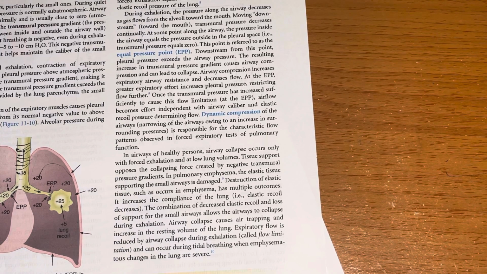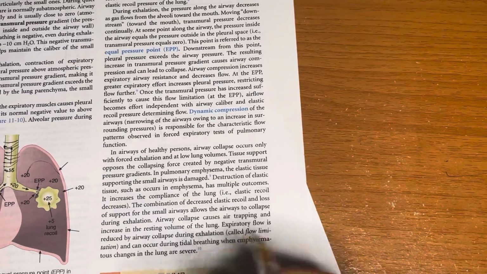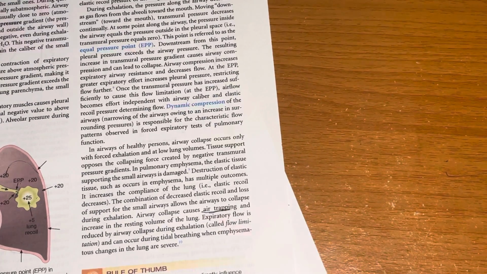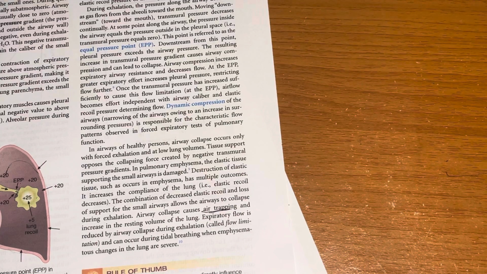Destruction of elastic tissue, such as occurs in emphysema, has multiple outcomes. It increases the compliance of the lung. Elastic recoil decreases. The combination of decreased elastic recoil and loss of support from the small airways allows the airway to collapse during exhalation. Airway collapse causes air trapping. This is what I was just saying earlier, air trapping. So air will be trapped in your lungs. In increasing the residual volume of the lung, expiratory flow is reduced by airway collapse during exhalation, called flow limitation, and can occur during tidal breathing with emphysema.